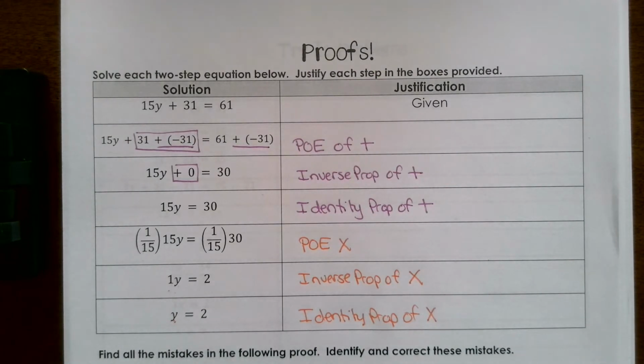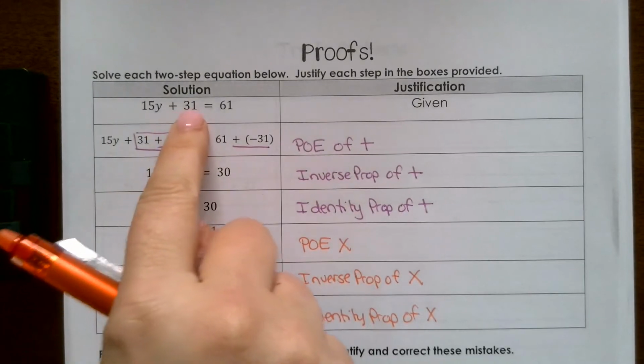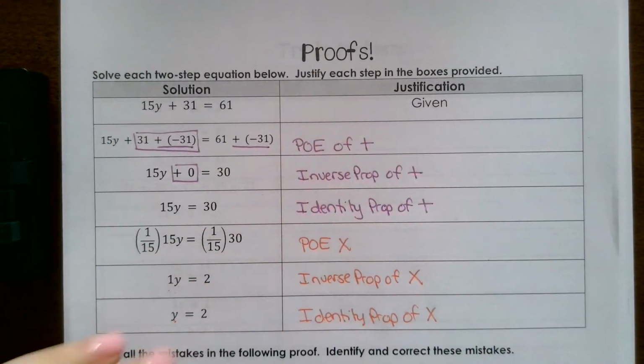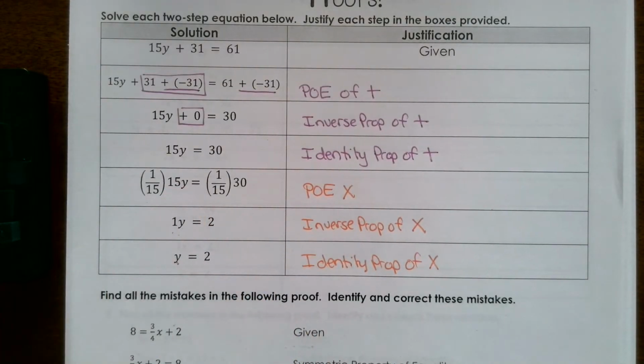And I wrote these in purple and these in orange because I think these steps are going to be something you see frequently. When I'm trying to remove the addition or subtraction part, a lot of times I'm going to go down this path where I'm subtracting or adding, which is going to result in a 0 because of the inverse property of addition. And then the 0 is going to, quote unquote, go away because of the identity property. Then when I want to get rid of the coefficient, I'm going to be probably multiplying using the inverse property and then the identity property.